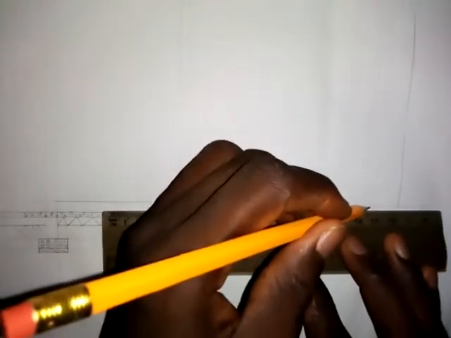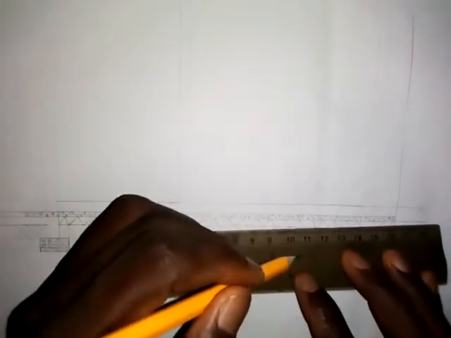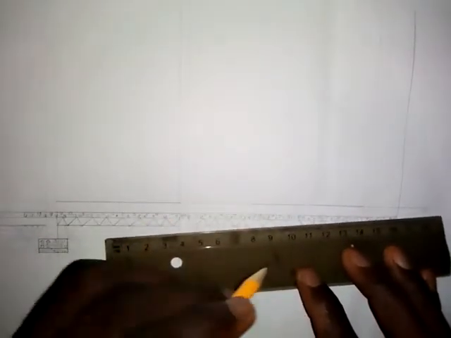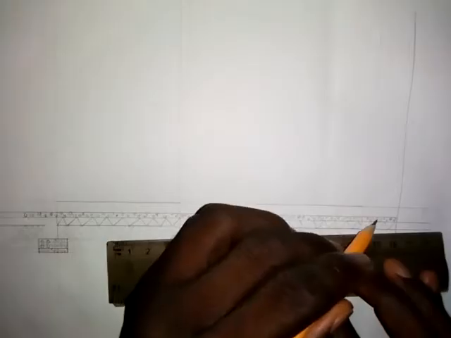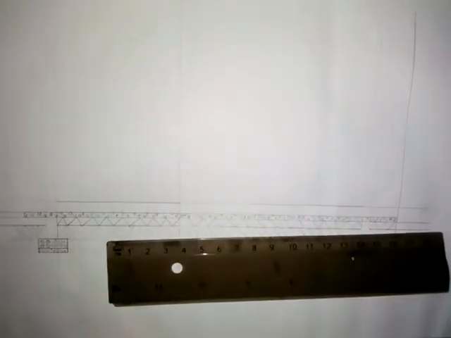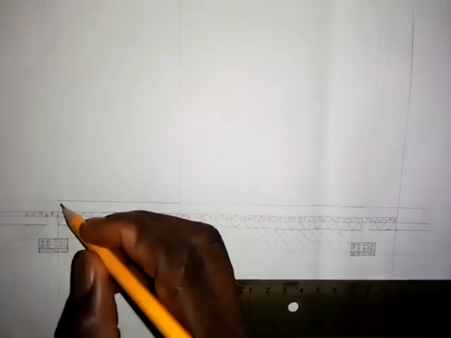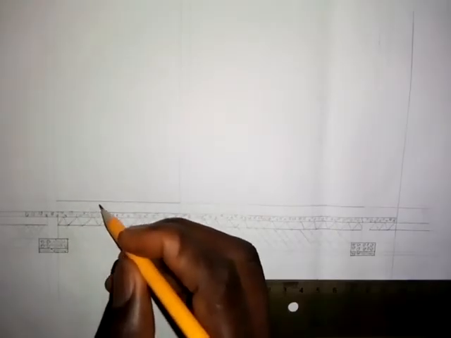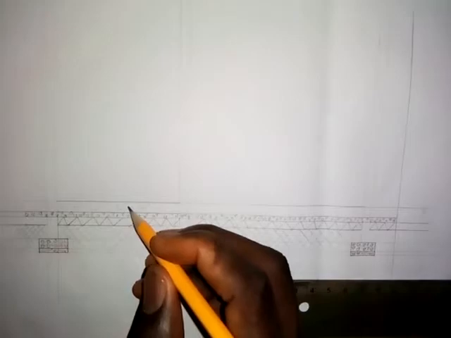So we have what we have. I may still need to clean this. All right, so for the terrazzo floor finish, we have something like this.